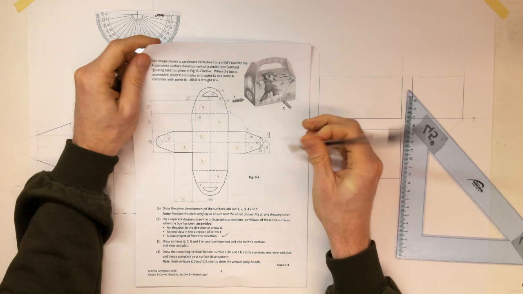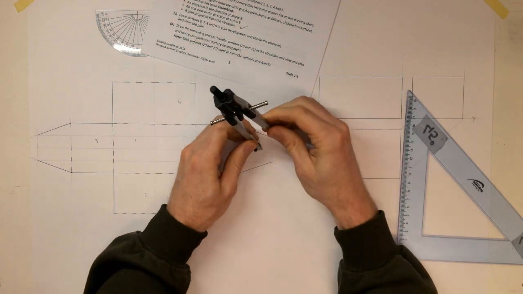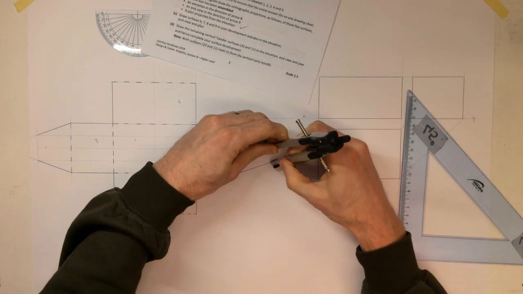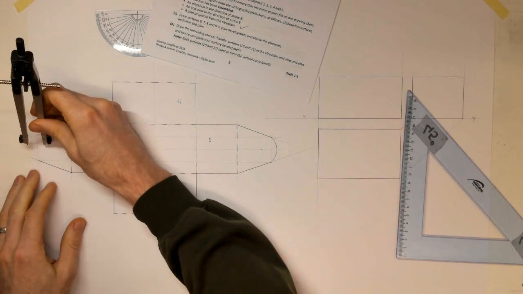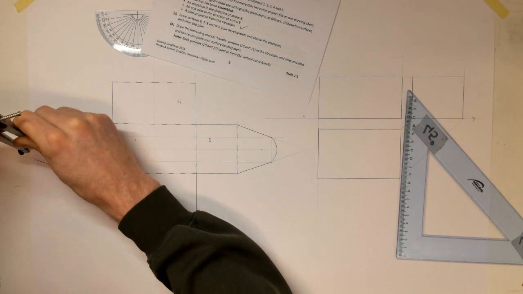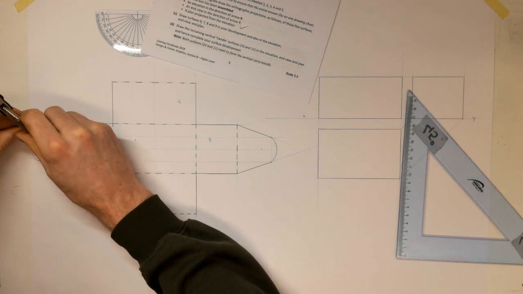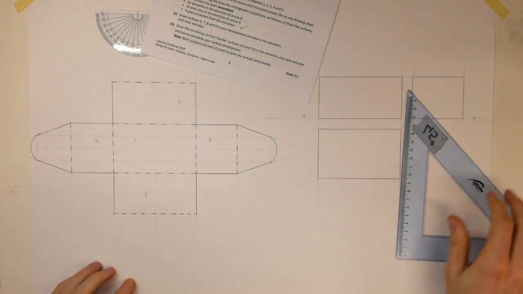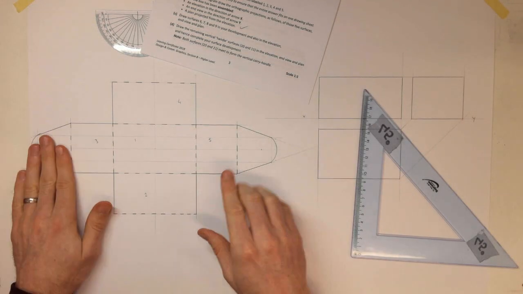Okay, so from my center there, 30, that I measured out, I can get my compass, set it to that distance, and swing an arc. The same over here. Distance. Okay, so it's just about fitting on the page there. So that is my 6 and 7.